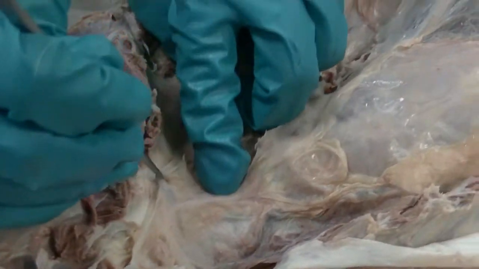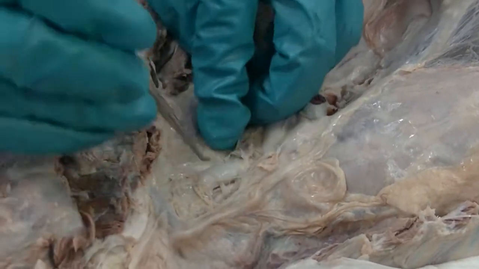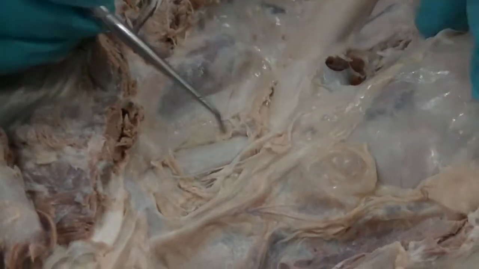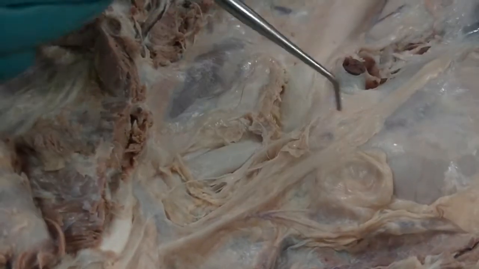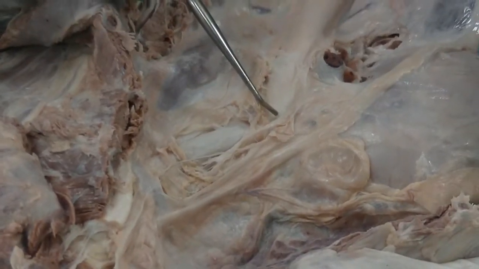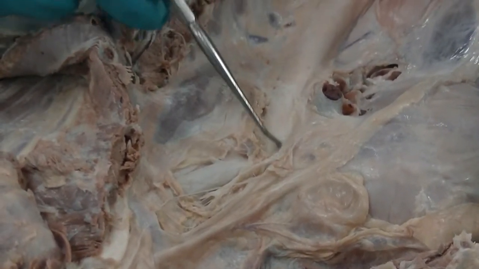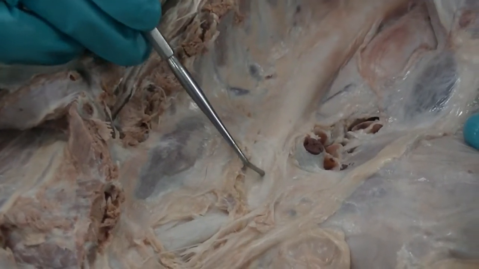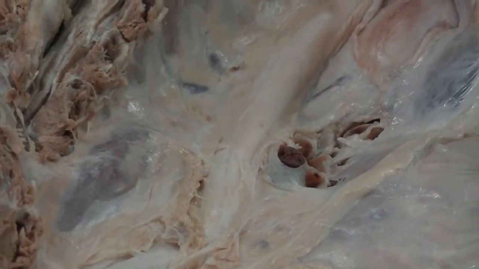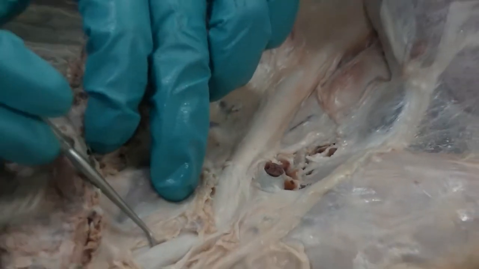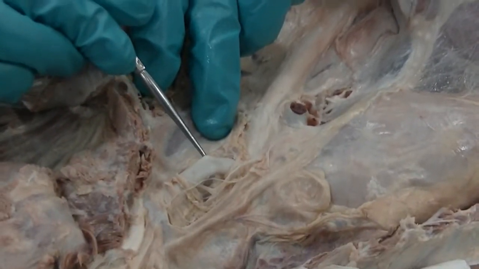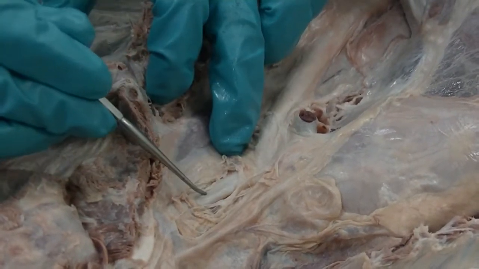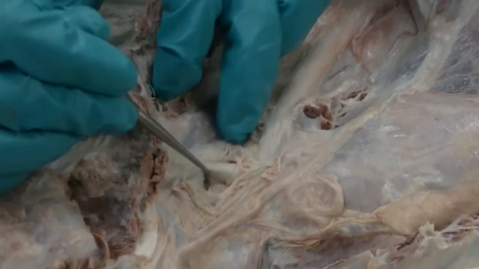We can see the costocervical vein here. We can see the left subclavian artery, which is the direct branch of the aorta. That's the base of the heart. So we have the aortic arch located here, and then from that point backward, this is called descending aorta. The left subclavian artery in the dog as well as in the cat is a direct branch of the aorta that you see coming off the aorta.